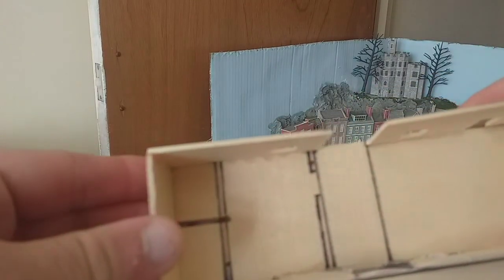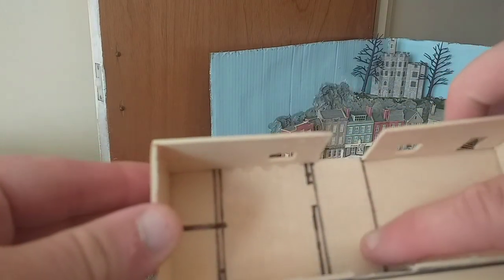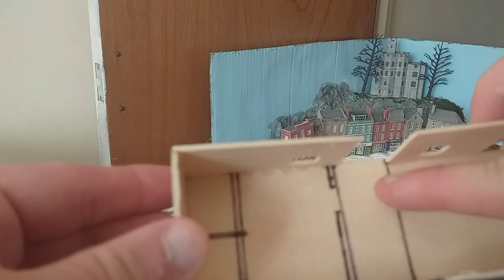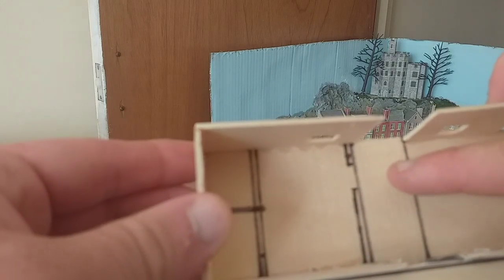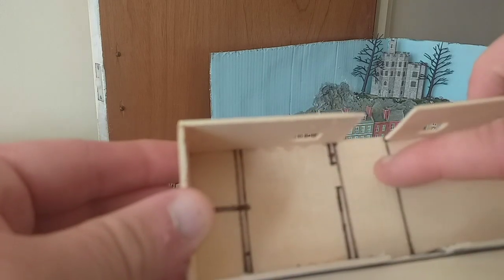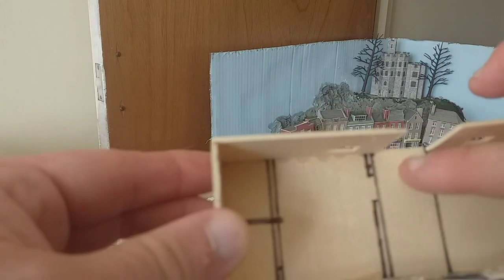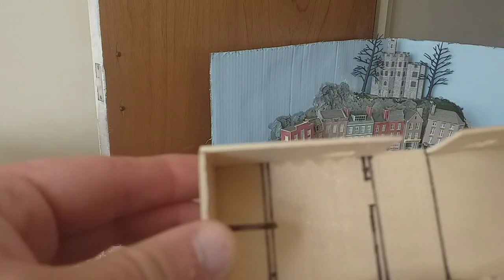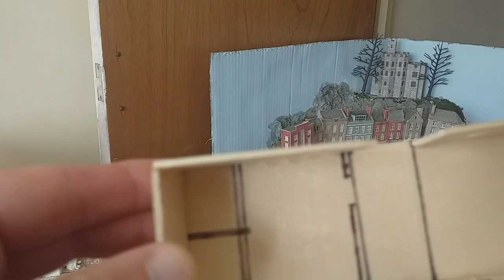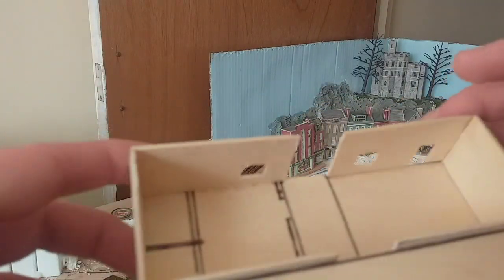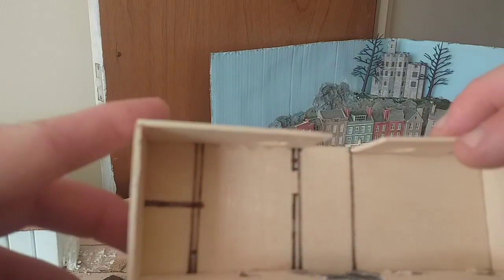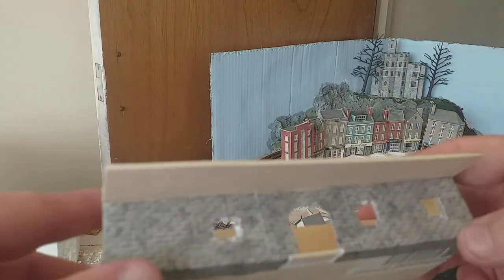Don't know if you could get it on camera, but I tried engraving with a Stanley blade some wood flooring pattern in the floor. I don't know if you can make it out, but I tried scribing a wood floor pattern in the middle there.